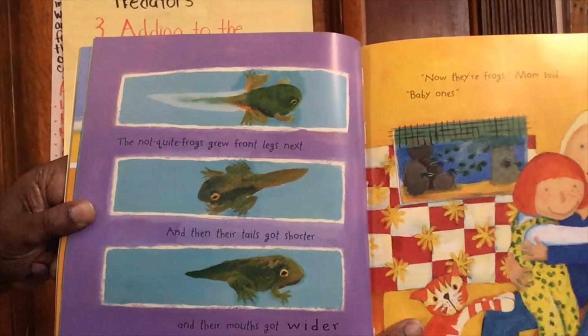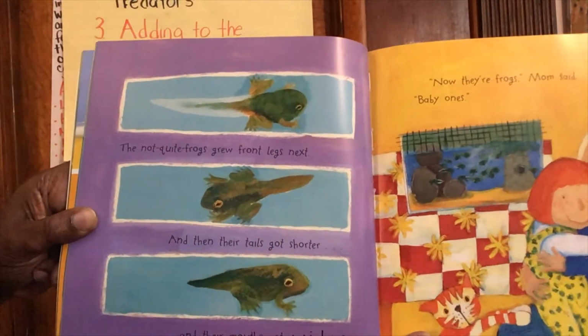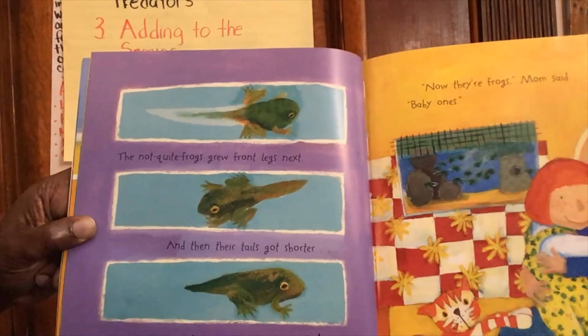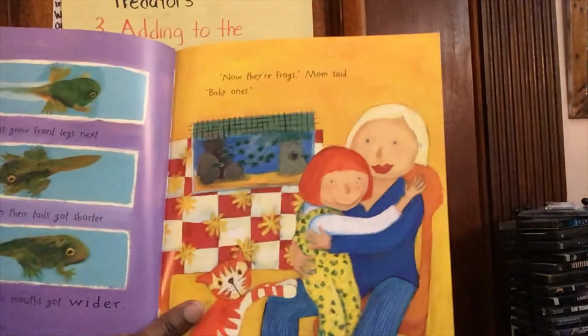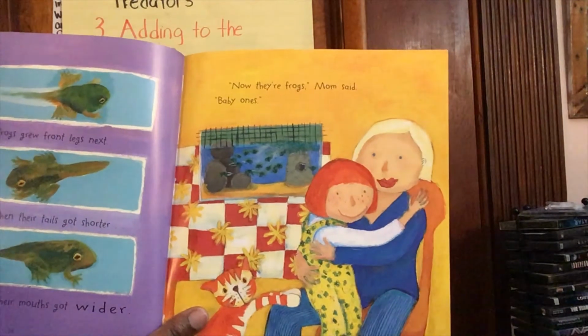The not quite frogs grew front legs next, and then their tails got shorter, and their mouths grew wider. Now they're frogs, Mom said, baby ones.